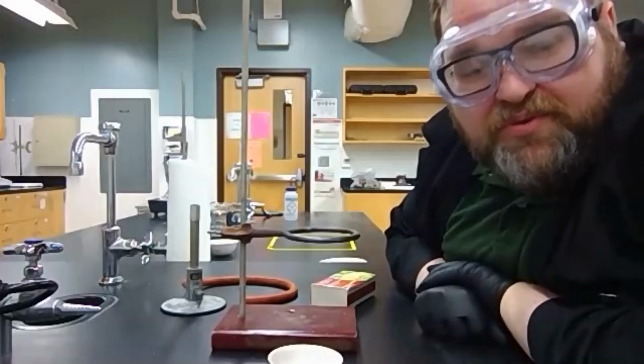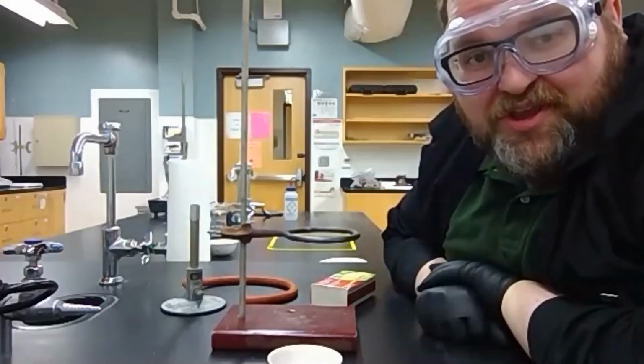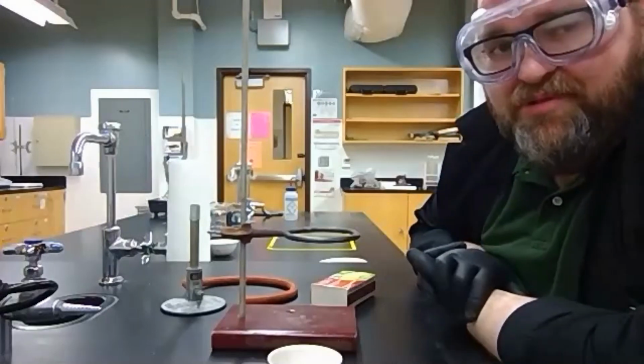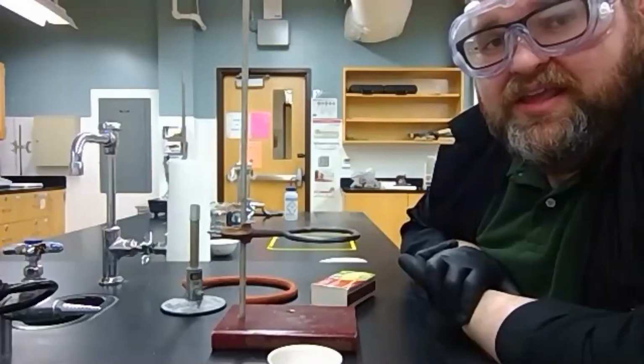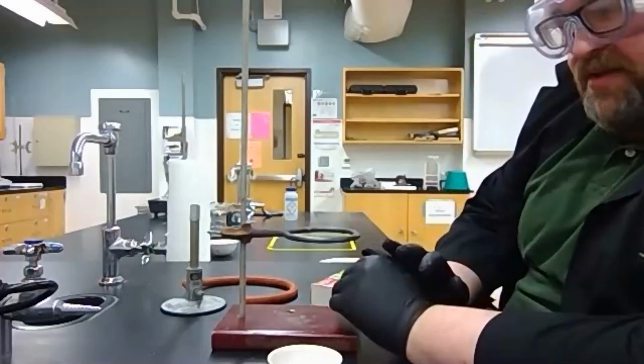Okay, now for those of you who are required to dry your salt down as well, I'm going to show you how to do that. To do that, we need fire. We need something hotter than a hot plate. We need something that's going to really get the heat flowing. So we're going to use a Bunsen burner for this.